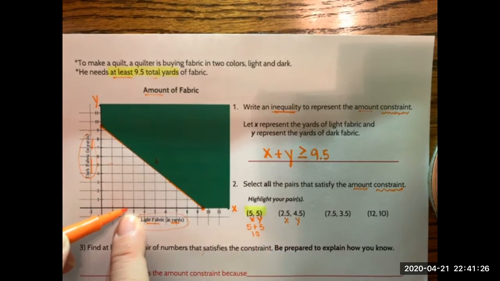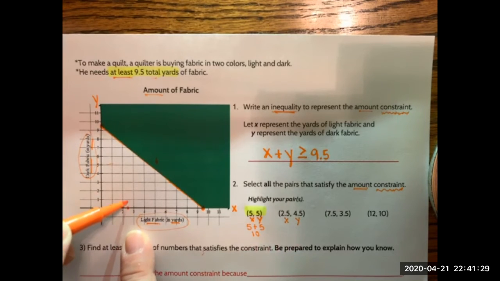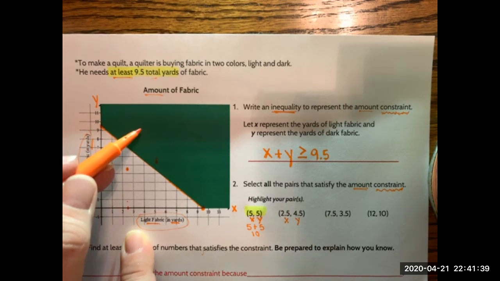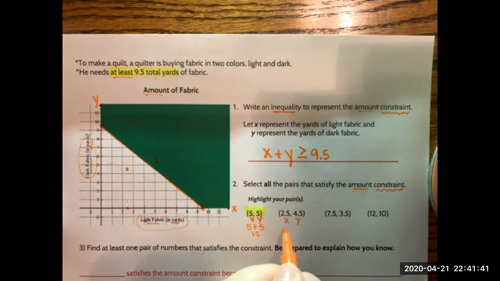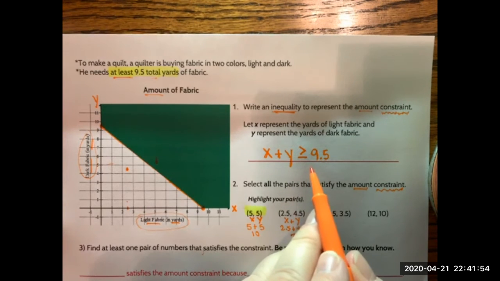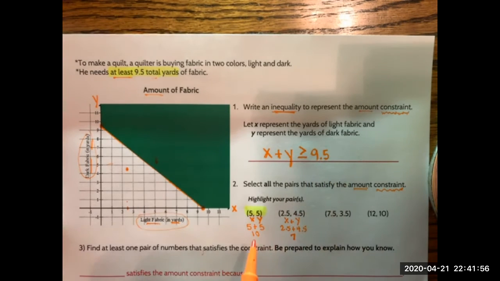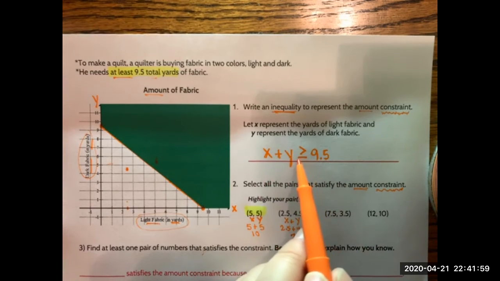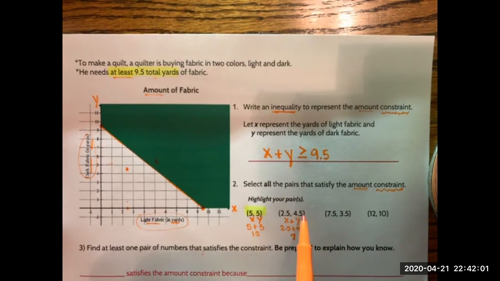Well, here's 2.5 right there. So here's 1, 2, 3, 4.5. Is that going to be enough? Doesn't look like it. It's not on our line and it's not in our green portion. So let's double check. If we were to add those together, 2.5 plus 4.5 is 7. That's not 9.5 or bigger than 9.5. 7 is not bigger than 9.5, so that one doesn't work.